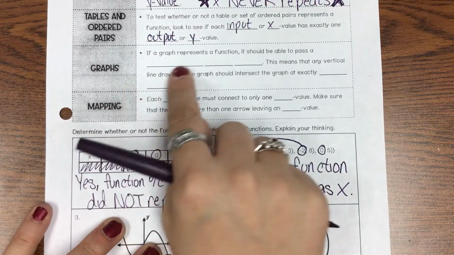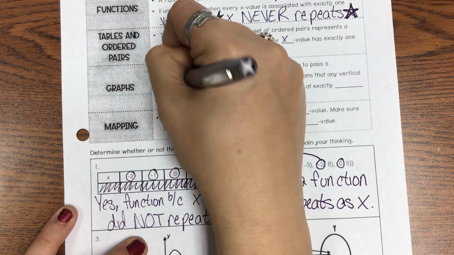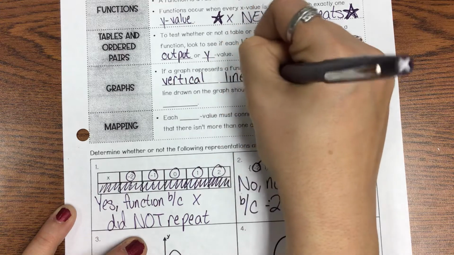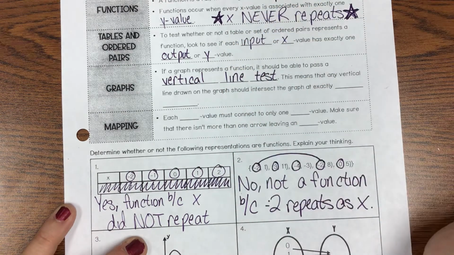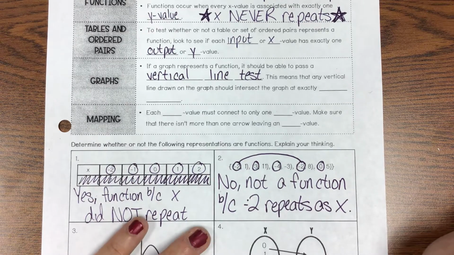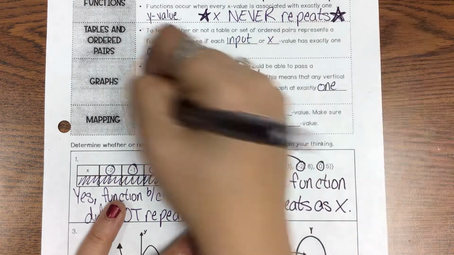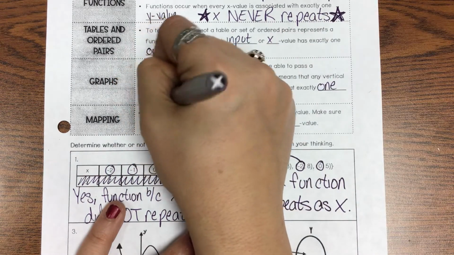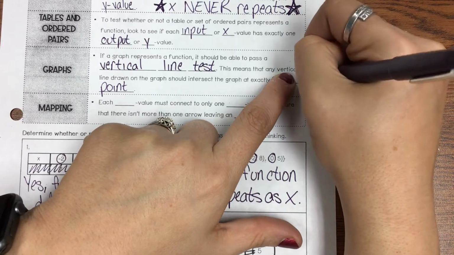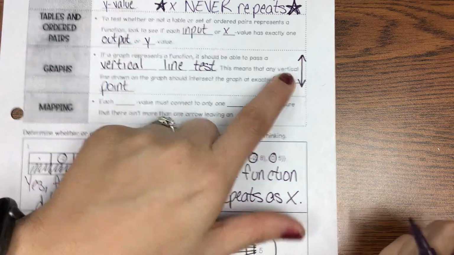When I'm working with graphs, for a graph to be a function, it should be able to pass the vertical line test. That means that any vertical line drawn on the graph intersects the graph at exactly 1 point. So a vertical line is a line that's going straight up and down, something with an undefined slope.